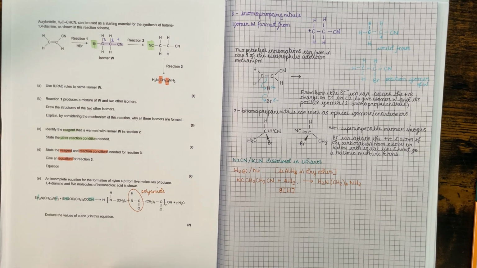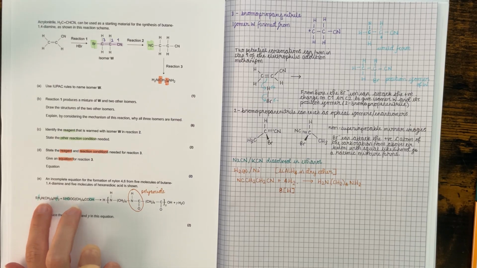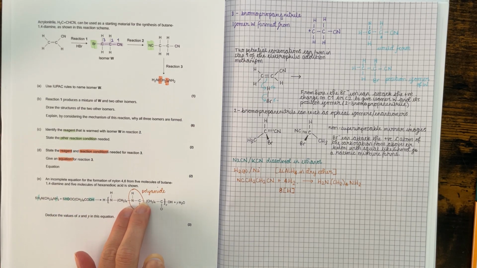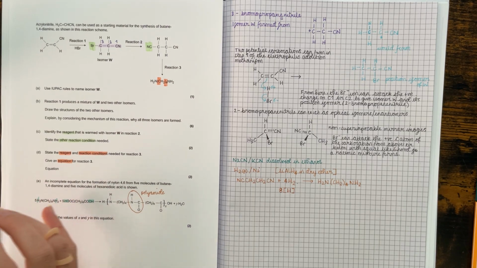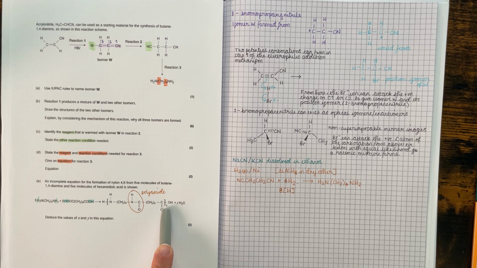Now, if we've got 5 of each of these, we're going to join the bits together in the middle 5 times. So x is definitely going to be 5, and the number that comes outside of your brackets is always going to be the same as the number of monomers that you have. Now, the reason why we're going to assign a specific number here rather than n is what we would use for any number.